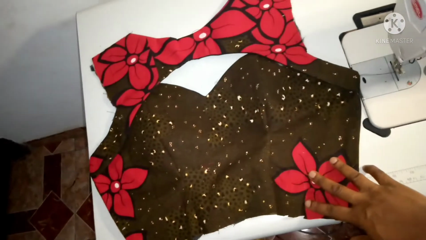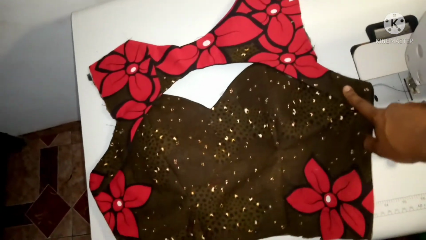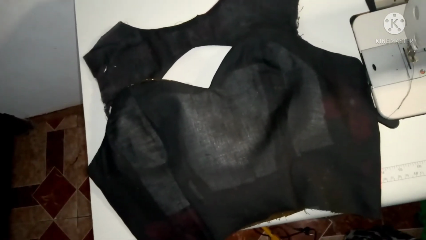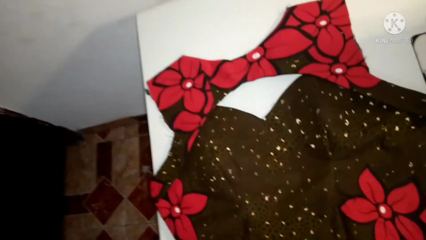So guys, I've gone ahead to press it, and this is the final look of our keyhole neck detail. Okay, so I'm just going to flip the wrong side for us to see. So this is the final look of what our keyhole neck details look like. So this is how it looks from the inside. If you are going to fit your sleeve, you just fit your sleeve around your armhole. If there was a back bodice, you just join it to your back bodice already.